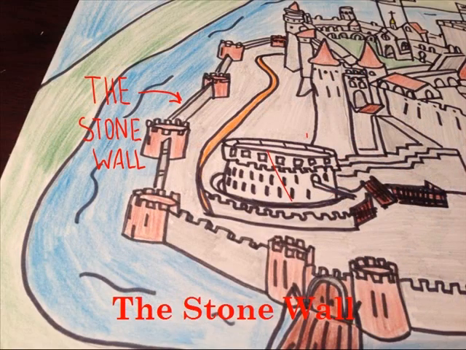The first and the main feature is the stone wall. Usually it is the most necessary structure of a castle, used for protection against enemies. The thicker, higher and more reliable the wall is, the more protective it is.